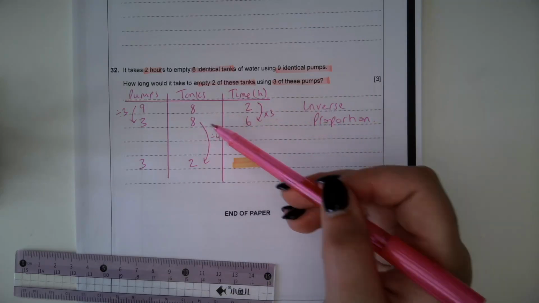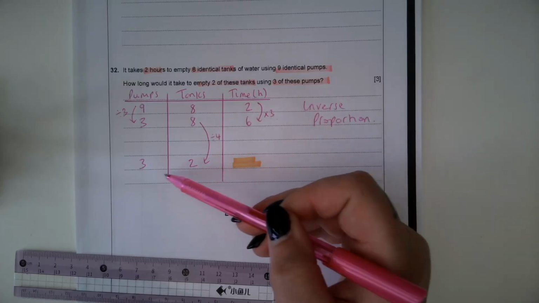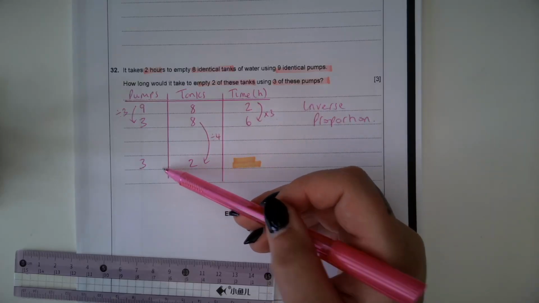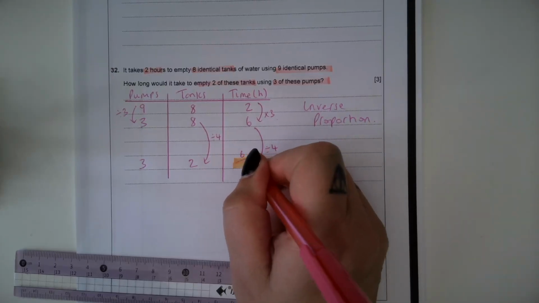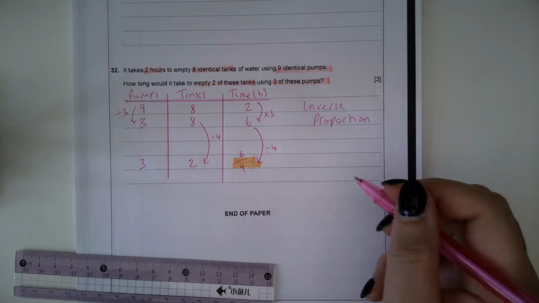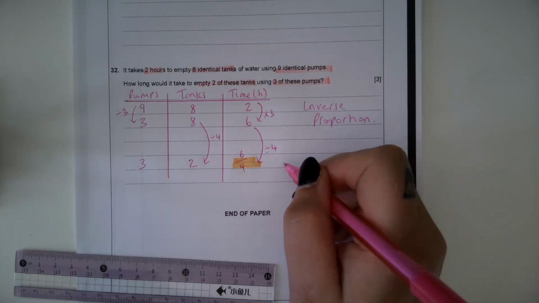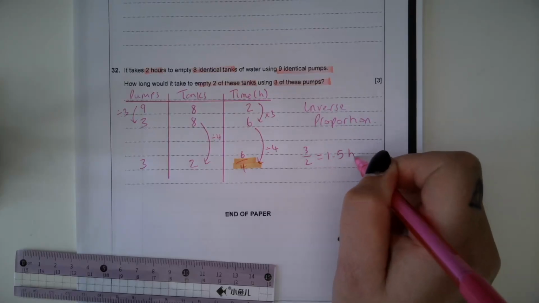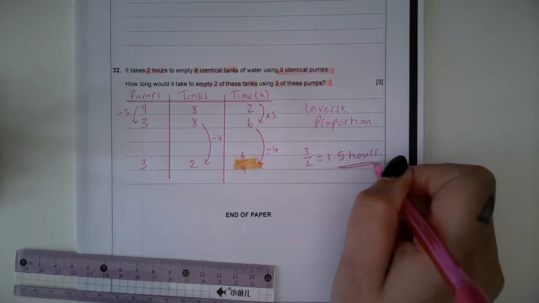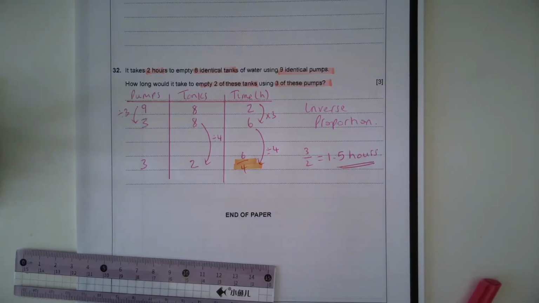If I'm emptying 8 tanks in 6 hours, emptying 2 tanks is going to take these 3 pumps less time, isn't it? So we're going to divide by 4. So we're going to do 6 divided by 4. Well, 6 divided by 4, I can simplify as 3 over 2, which I know is 1.5. So it's going to take 1.5 hours for 3 pumps to empty 2 tanks.